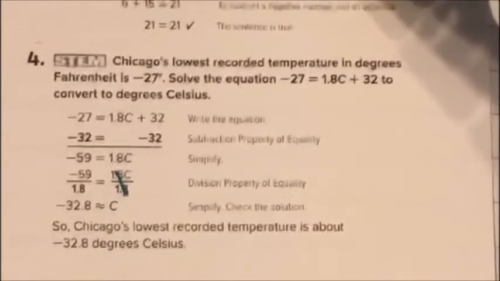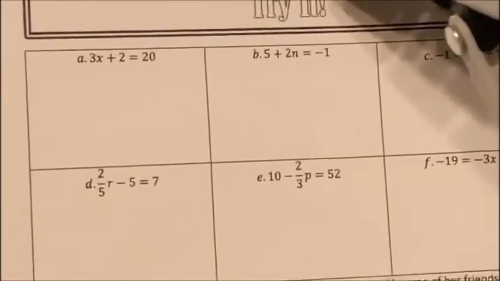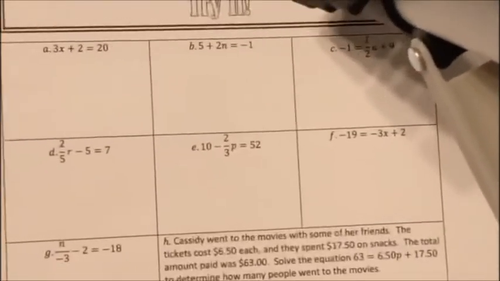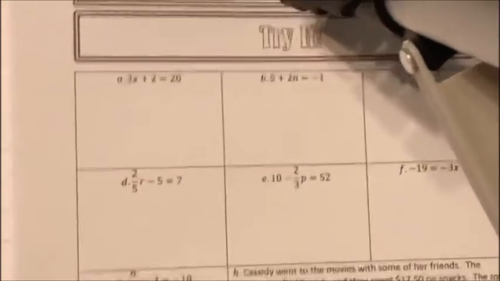All right, now on page 43, you have a couple of try it problems. Go ahead, pause the video. I want you to try the try it problems out, okay? When you're done, come back and we will work on them together.